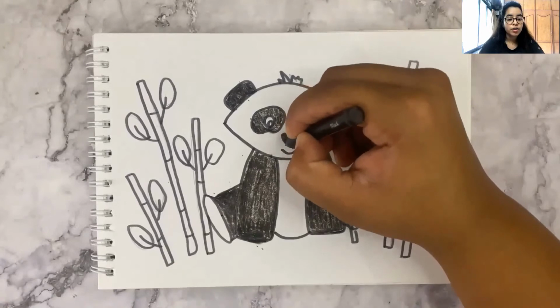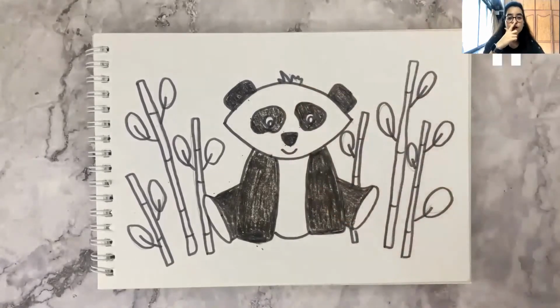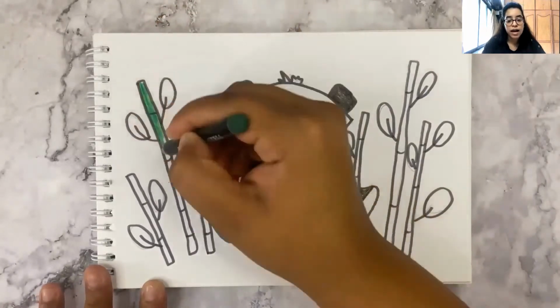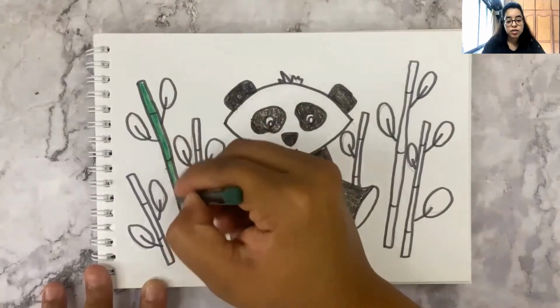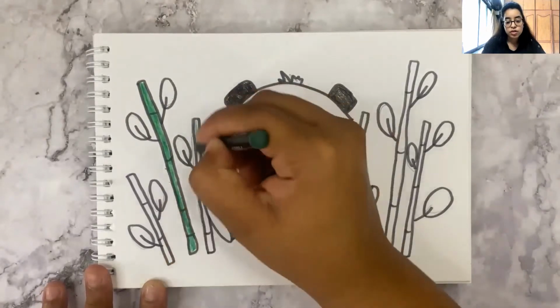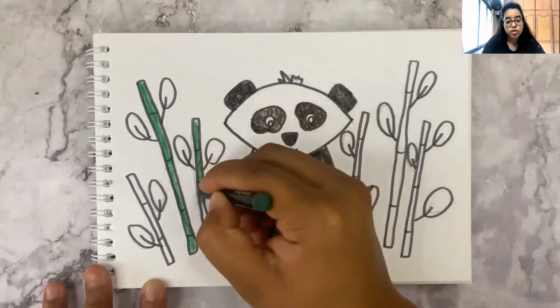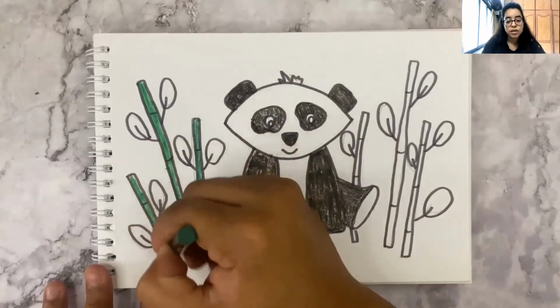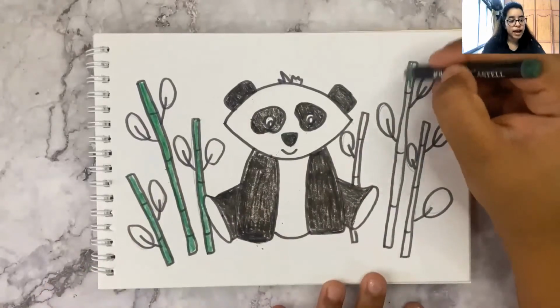Make sure you're adding color to the nose as well, the tiny small triangular nose of the panda. So we have added color to the ears, the eyes, the nose, the arms, and the legs of the panda. And it's now time to add color to the sugar canes around. I'm just going to take a dark green wax crayon and color the sugar cane portion, not the leaves for now.